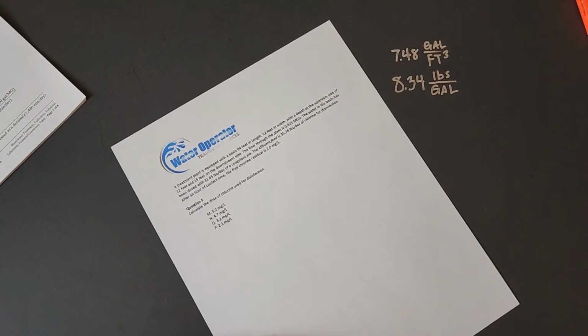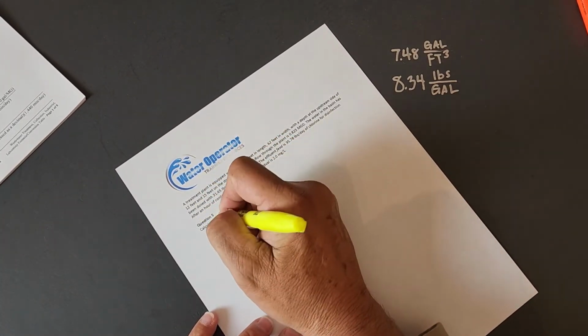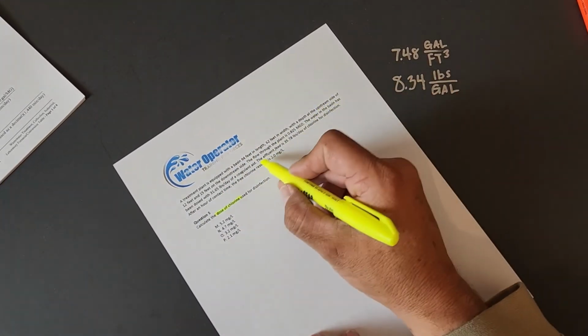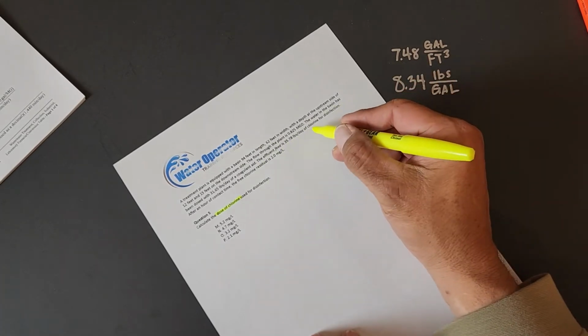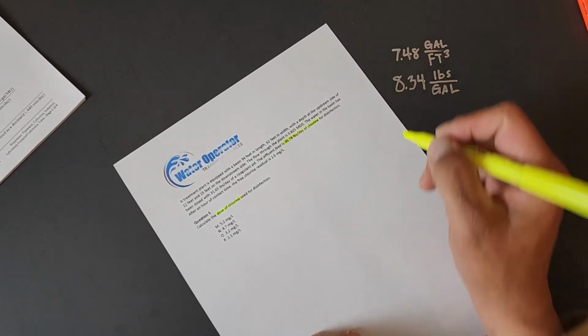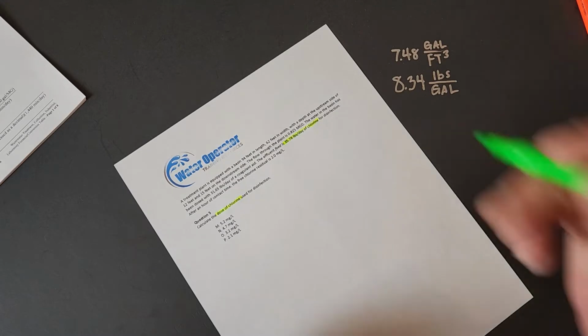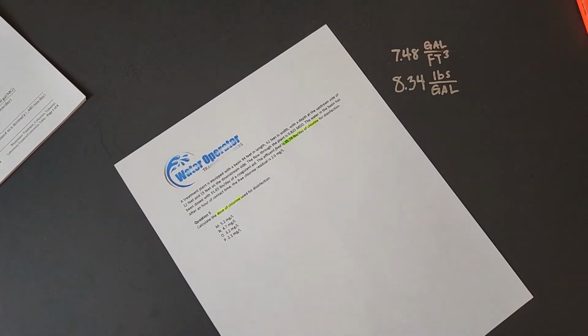Number 5. Calculate the dose of chlorine used for disinfection. Well, just right here we see the effluent feed is 35.78 pounds per day of chlorine for disinfection. Chlorine. I want to make sure that stands out. All right.